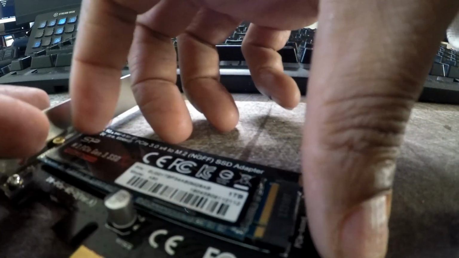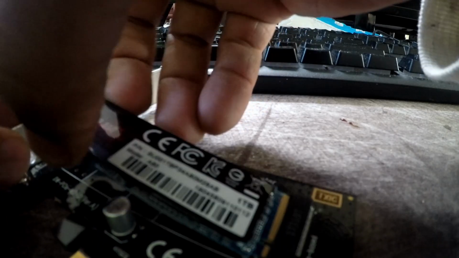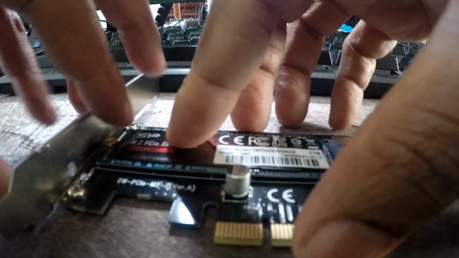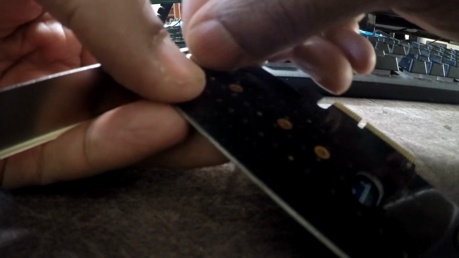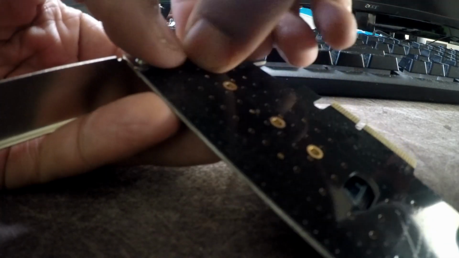Oh, it's not plugged in. There we go. Flip that over. Screw that in there.